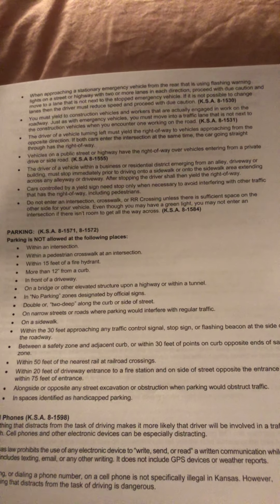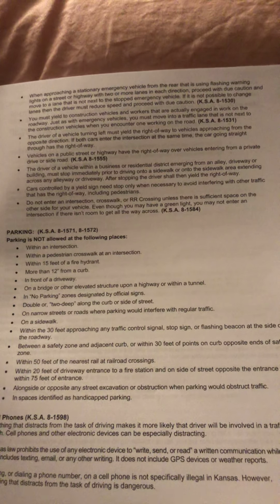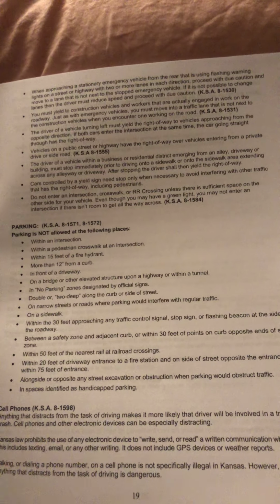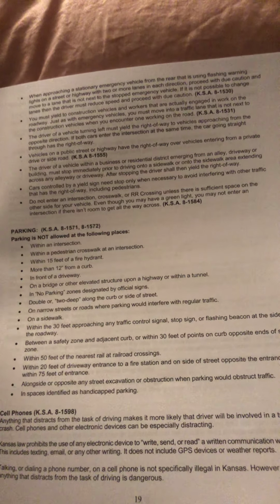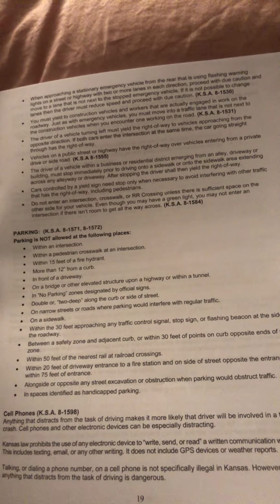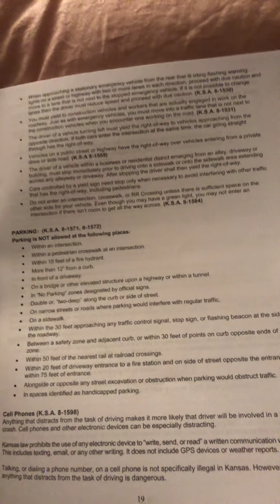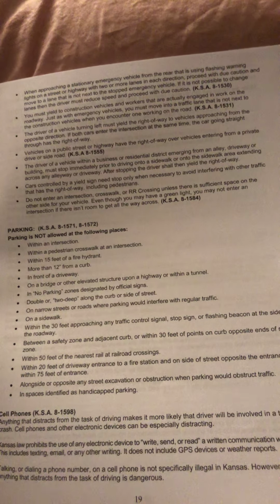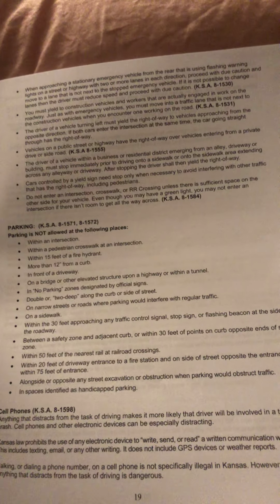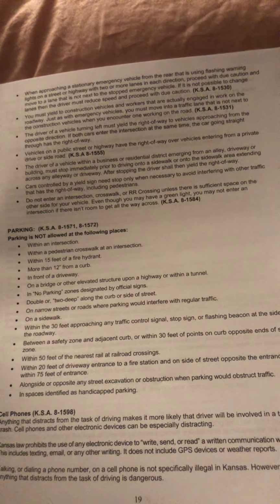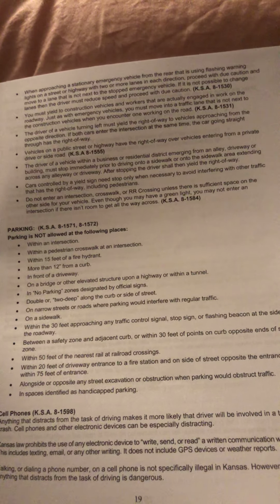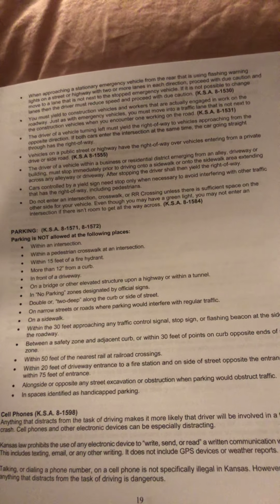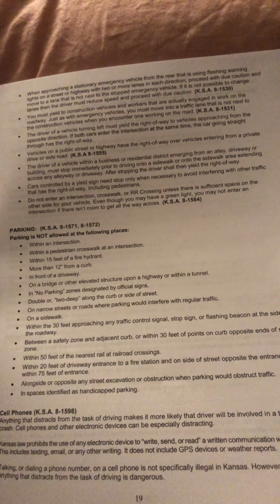Vehicles on a public street or highway have the right of way over vehicles entering from a private drive or side road. The driver of a vehicle within a business or residential district emerging from an alley, driveway, or building must stop immediately prior to driving onto a sidewalk or onto a sidewalk area extending across any alleyway or driveway. After stopping, the driver shall then yield the right of way. Cars controlled by a yield sign need stop only when necessary to avoid interfering with other traffic that has the right of way, including pedestrians.